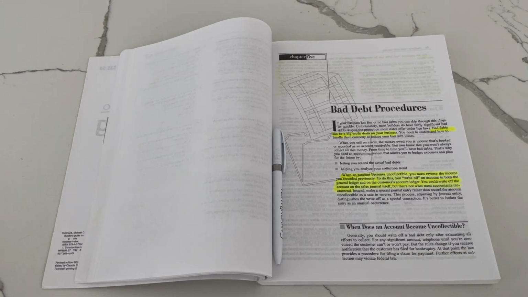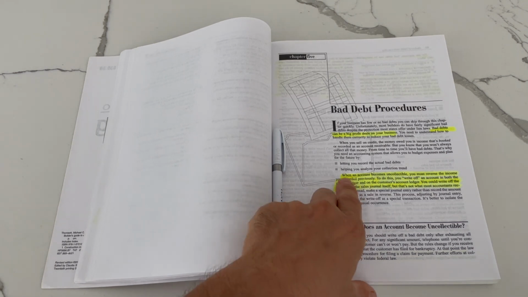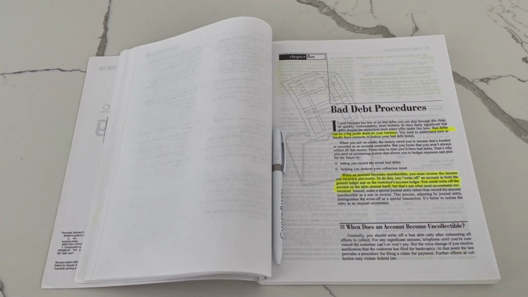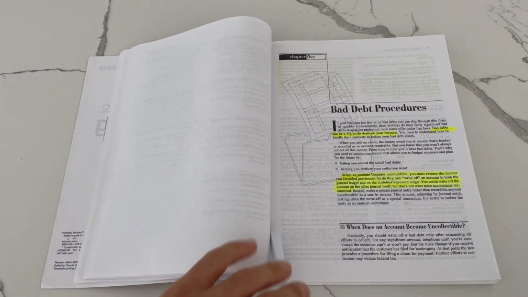Pretty self-explanatory statement. When an account becomes uncollectible, you must reverse the income you recorded previously. To do this, you write off an account in both the general ledger and on the customer's account ledger. You could write off the account on the sales journal itself, but that's not what most accountants recommend. Okay?